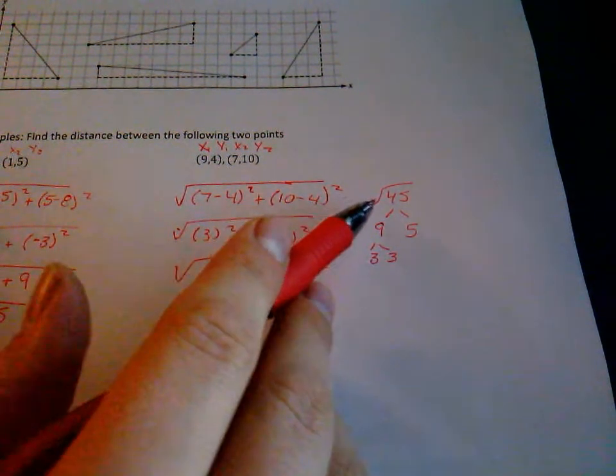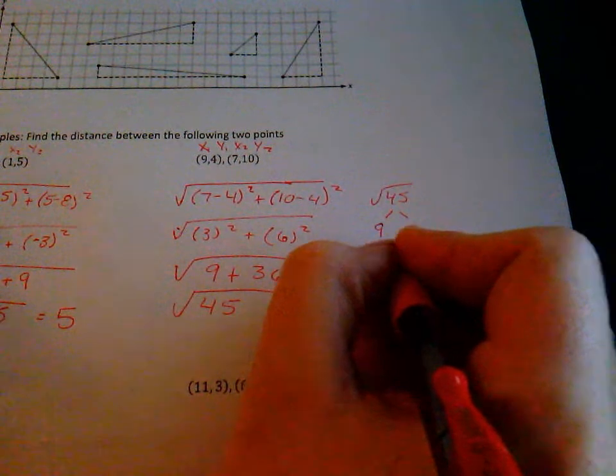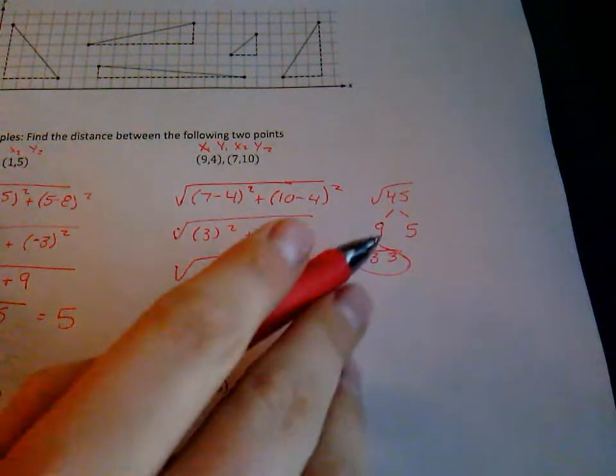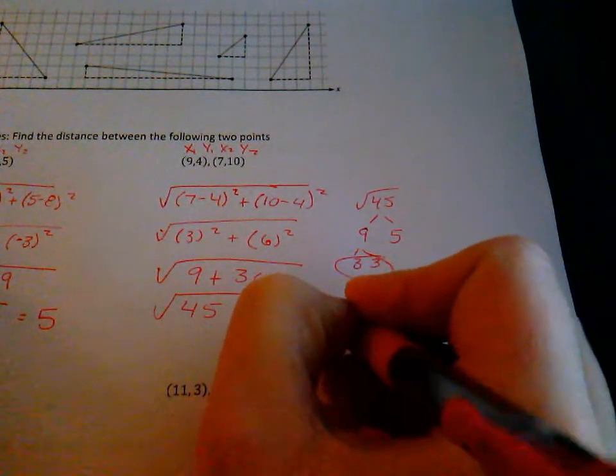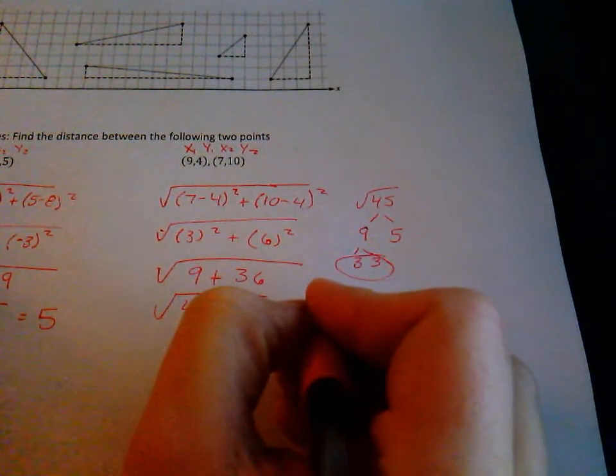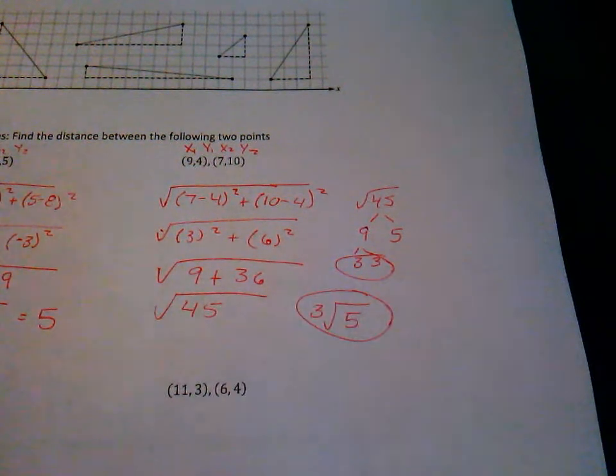So, since it's a square root, we've got to bring out things in pairs. There's a pair of 3's. The 5 does not have a pair, meaning it's got to go back home, so it's just going to be 5. And the 3's come out as a single, so it'll just be 3 square root 5. So the distance between those 2 points is 3 square root 5. So what I want you to do is do the next two, and then press play when you're done, and I'll show you what's going on.